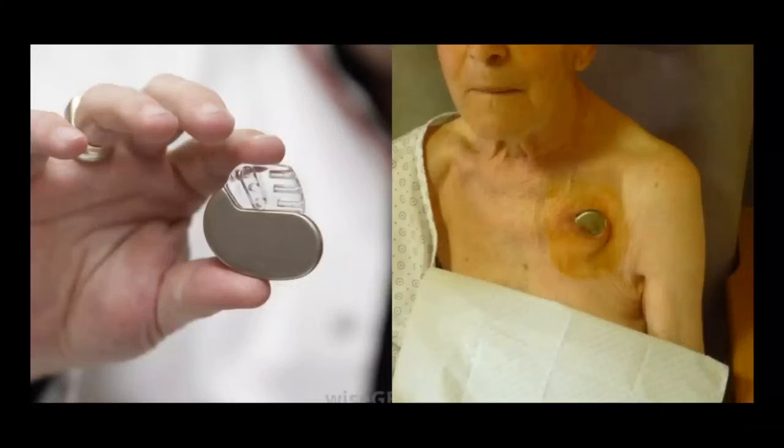Now, before we get into how to observe a patient with a pacemaker implant surgery, first of all, let me show you some pictures of what a pacemaker may look like, and also the site of the pacemaker implant. The left demonstrates what a pacemaker looks like, and the picture on the right demonstrates the site of the implant. Now, without further ado, let's get into the observations of a patient with a pacemaker implant surgery.